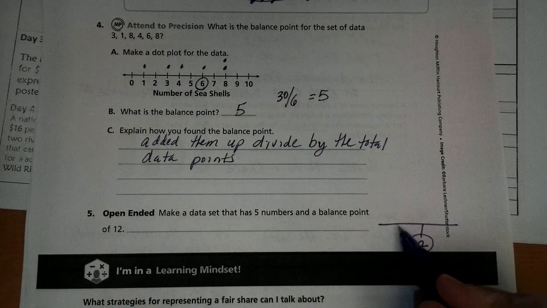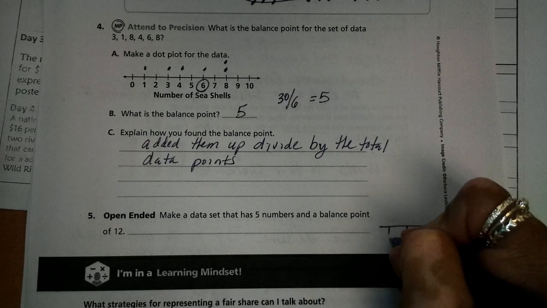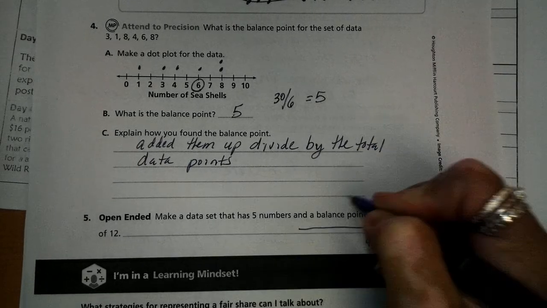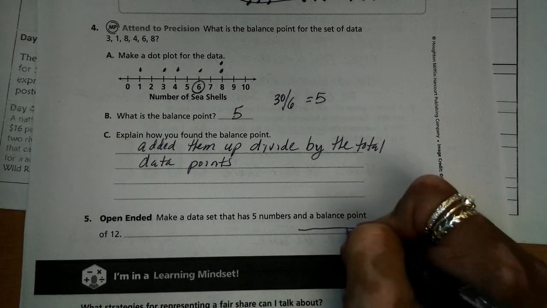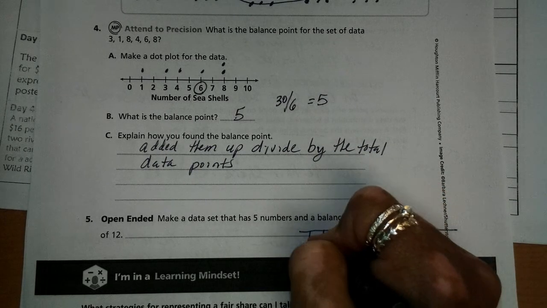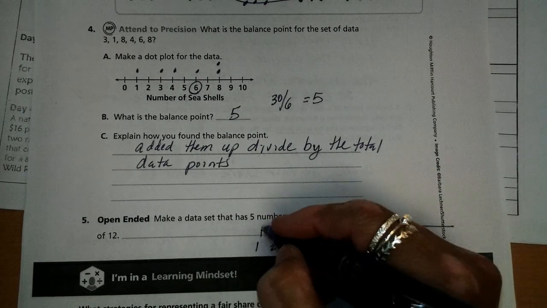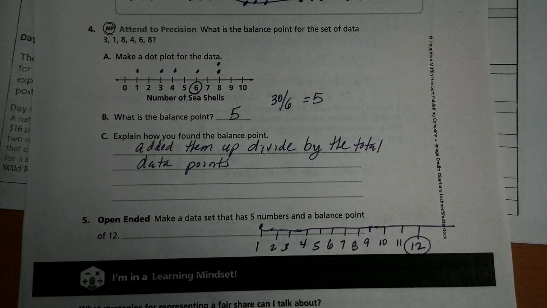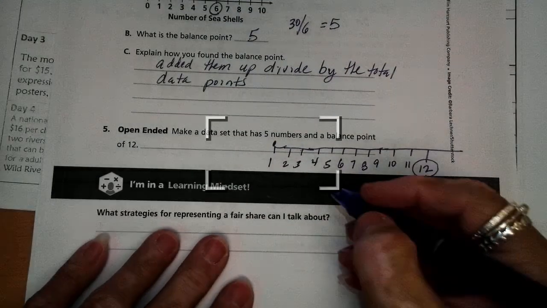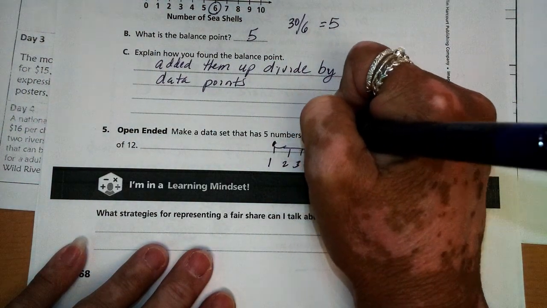So give me 2 points over here that you want to use. 1. Are you going to use 1? All right, so how many points away is 1 from 12? 11. Okay, so that's 11. I'm going to write it up here.